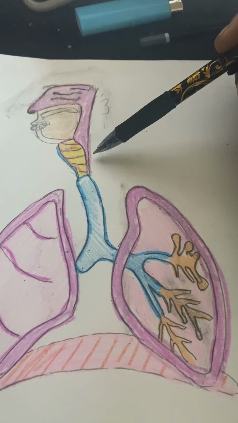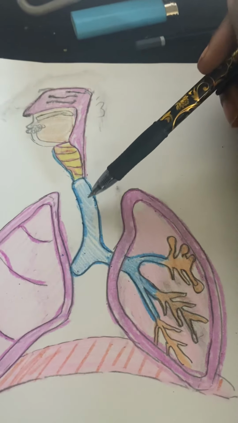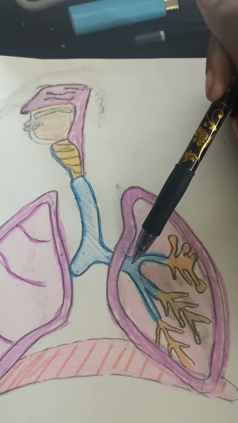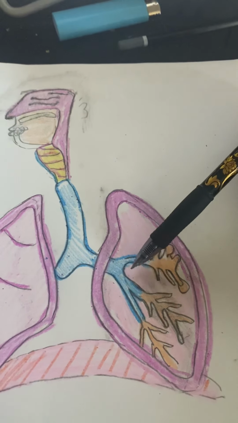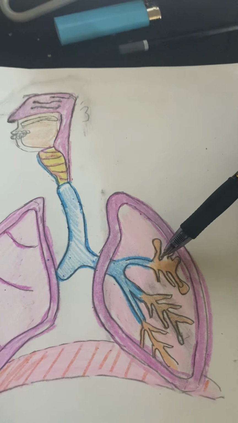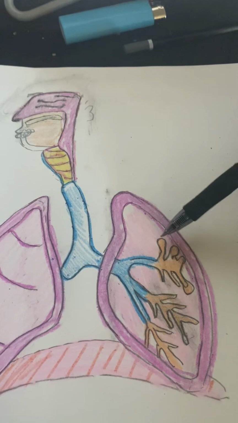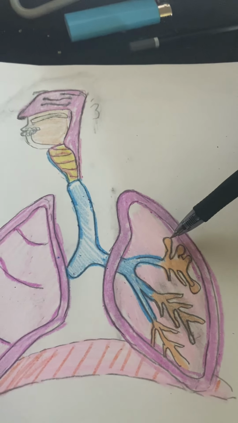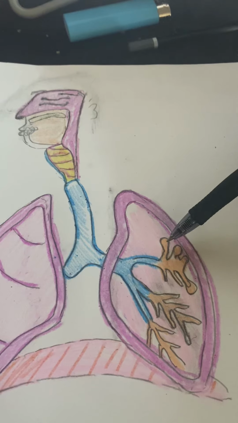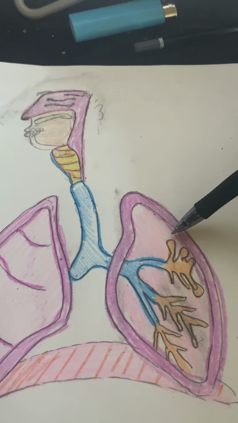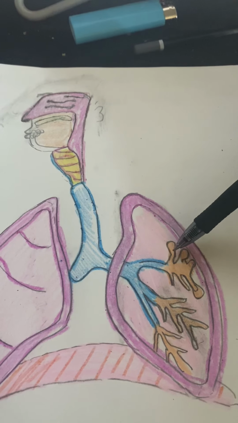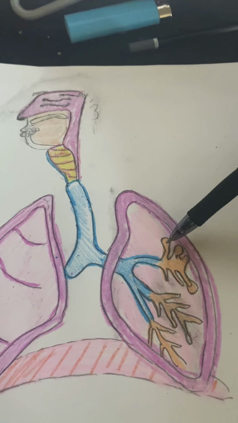laryngeal pharynx. And then from there it enters the larynx, from the larynx into the trachea, which divides into two, left and right bronchi. From the bronchi form smaller bronchioles and eventually alveolar sacs that are surrounded by capillaries. Oxygen from the alveolar sacs diffuses into the blood, and the CO2 from the blood diffuses into the alveolar sacs.